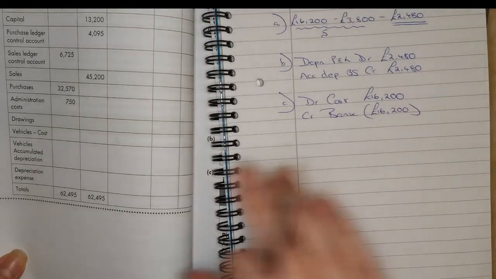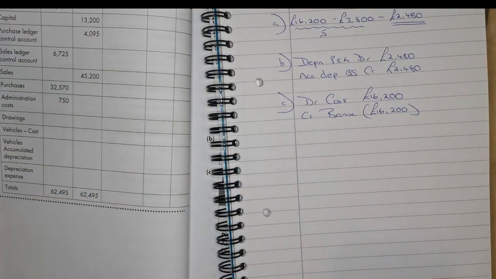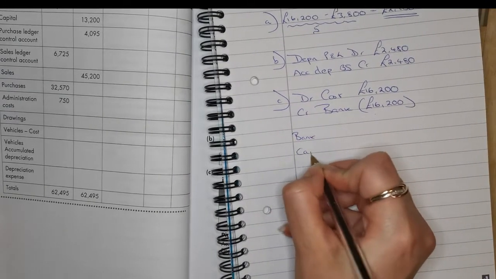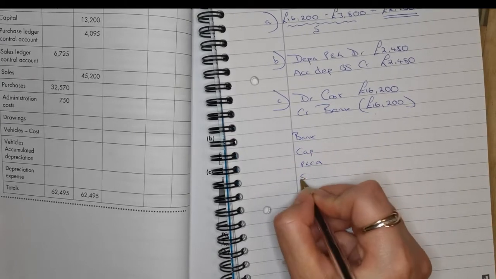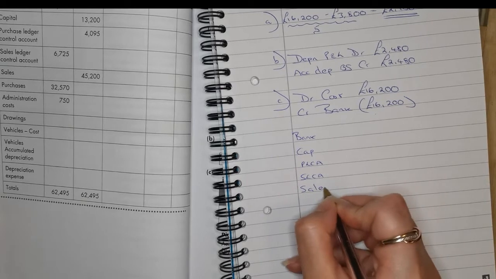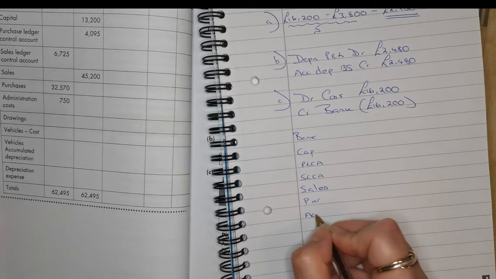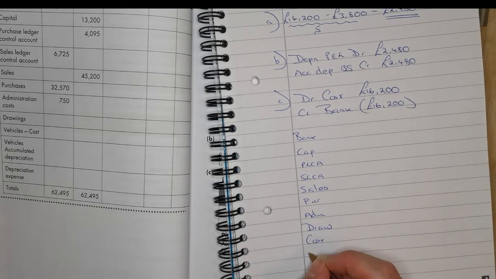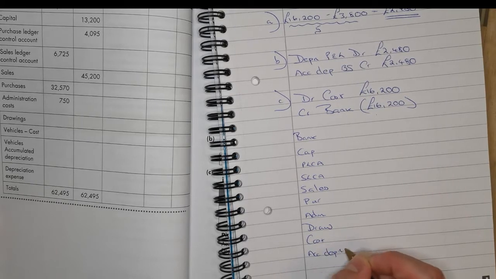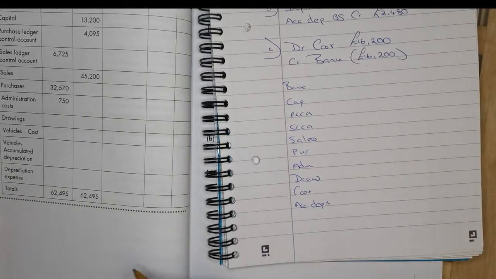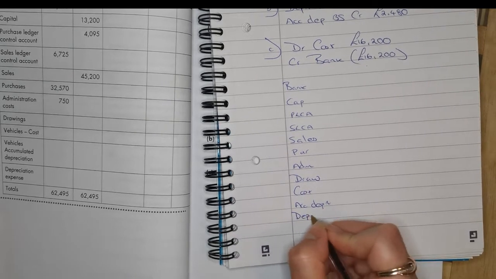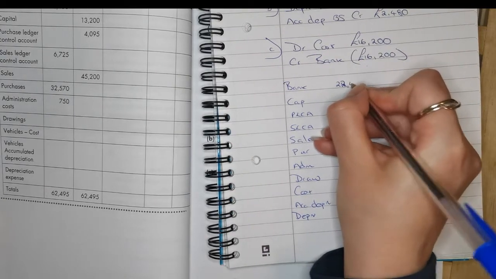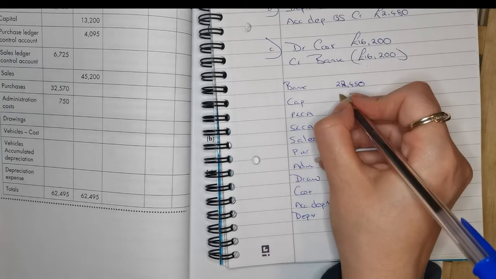Complete the extended trial balance with these adjustments. Okay, so if we do this just here, we've got the bank, capital, purchase ledger control account, sales ledger control account, sales, purchases, admin, drawings, cost. Hope we can fit this on, but we're going to see very shortly if we can't. And then depreciation. Wow, we've actually done it. Tell me if I wrote down the right figure.